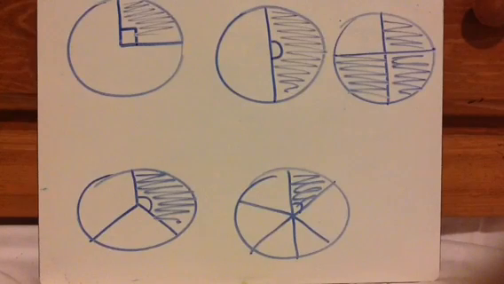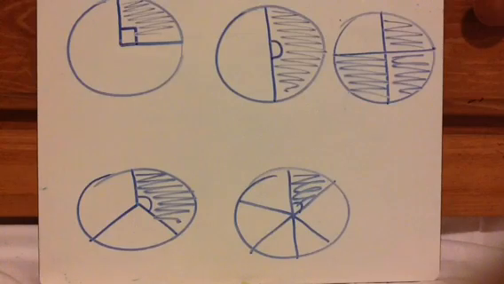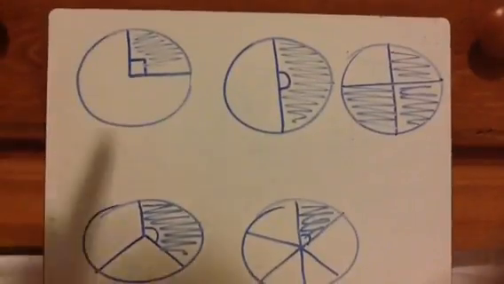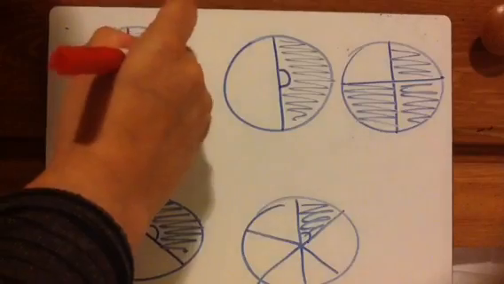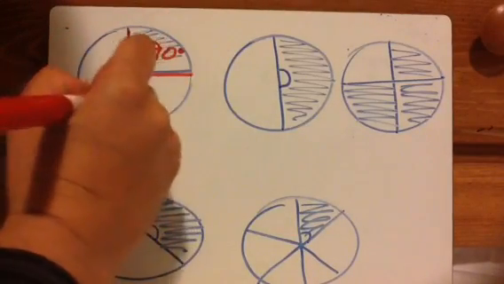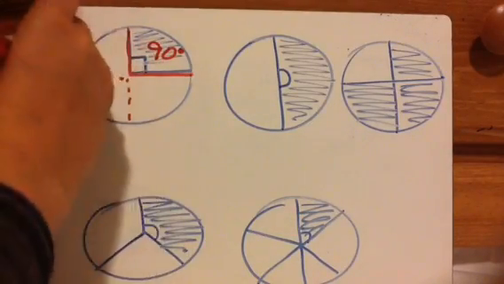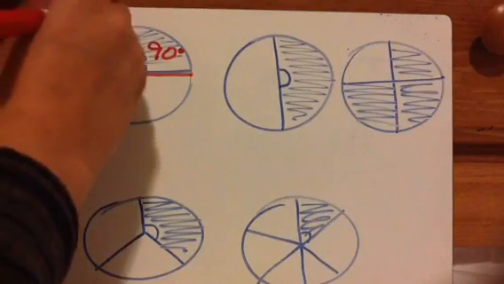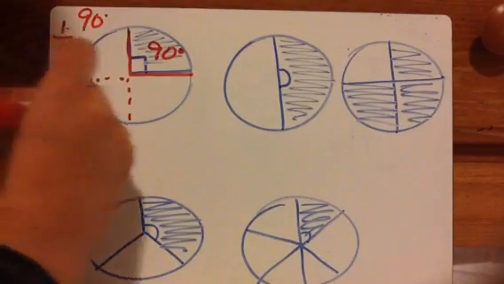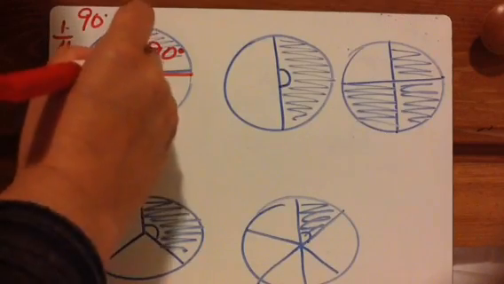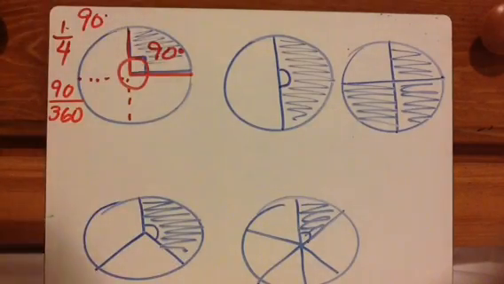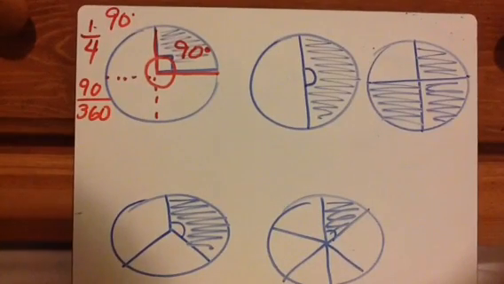Okay, before I wrap it up, I wanted to talk about one other thing. I want to talk about the fraction in two parts, and then I also want to talk about the degrees. So this was from an earlier video clip. This piece here is a 90-degree angle. We know that because it makes a perfect letter L. It is also 1/4 of a circle. So it's 1/4 and it's 90 degrees. It is also 90 degrees out of a full 360. I need you to know that. That is very important. 90 degrees is cut out of 360.